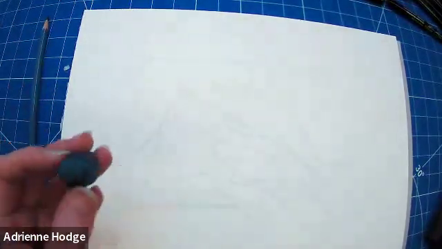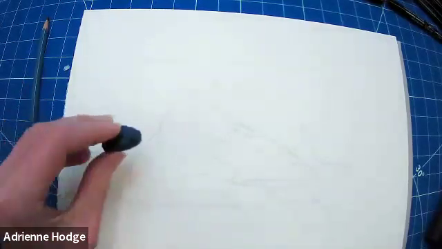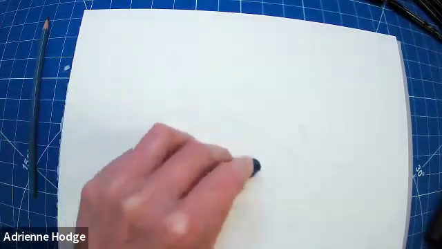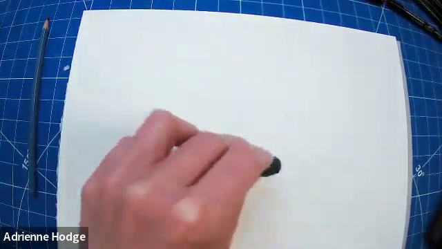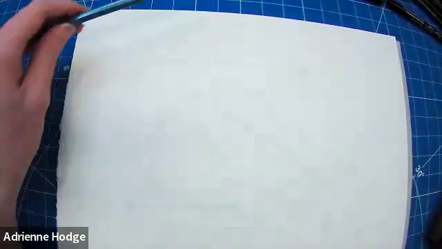Okay, and then if your drawing is super dark with your pencil, mine, I'm not too worried about mine, but you might just take your eraser and just erase the top layer of the pencil so that it doesn't get in the way. You can always erase it later underneath your pen if it is.